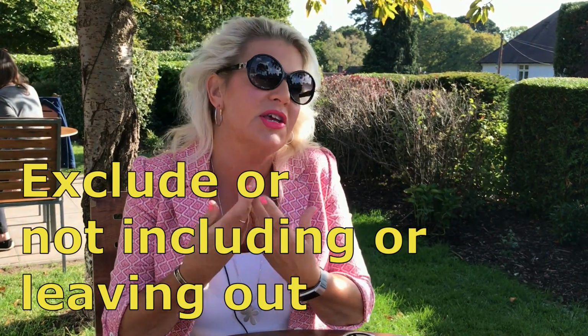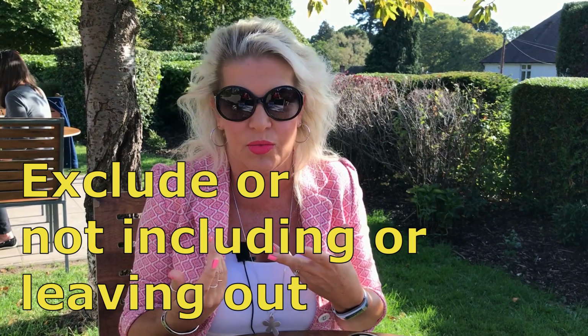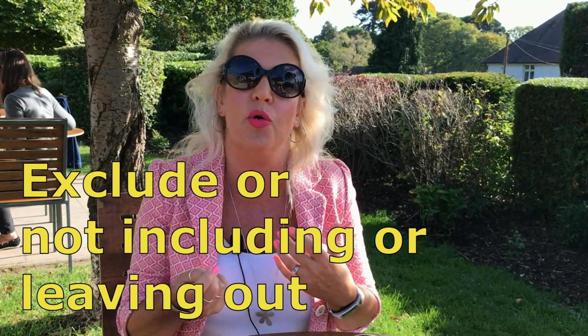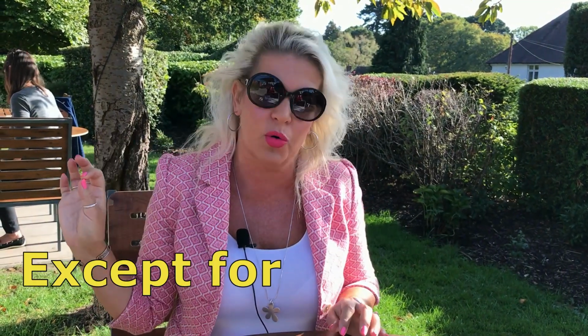Except is used in two ways: as a preposition and as a conjunction. So let's look at the first way, except as a preposition. And it means exclude, or not including, or leaving out. It's sometimes found with for, so you find except for.